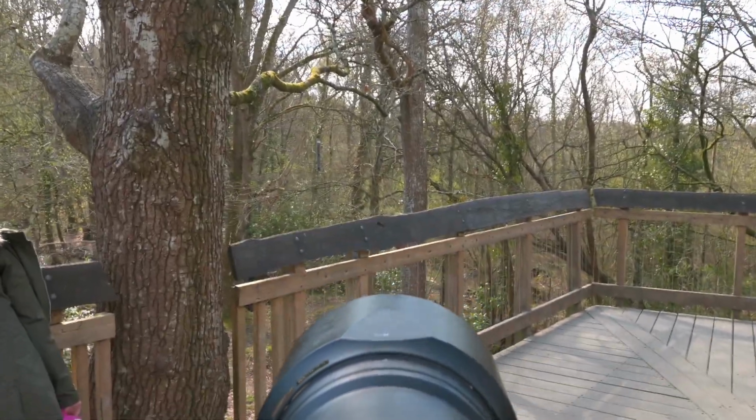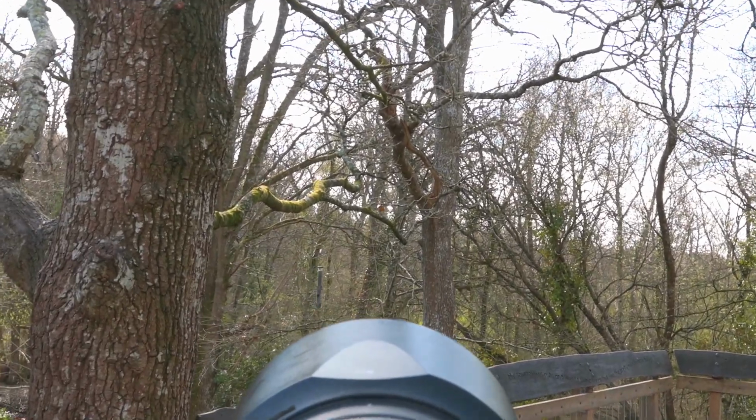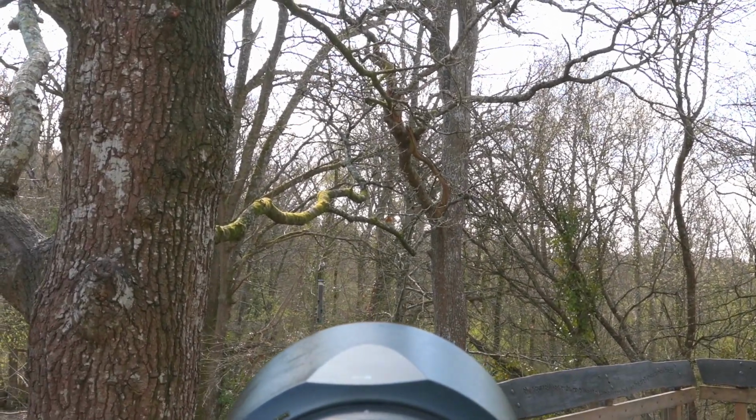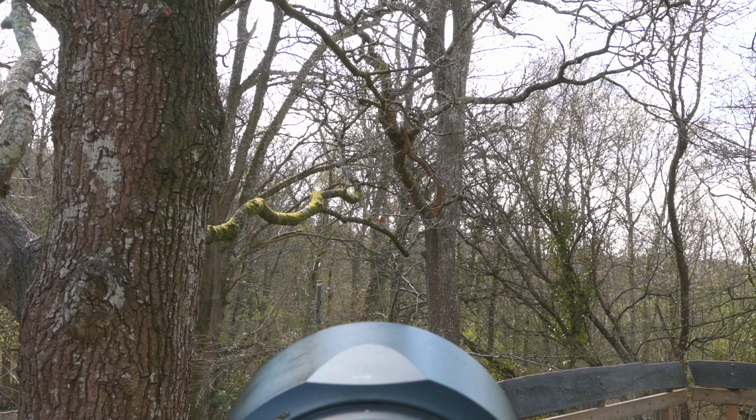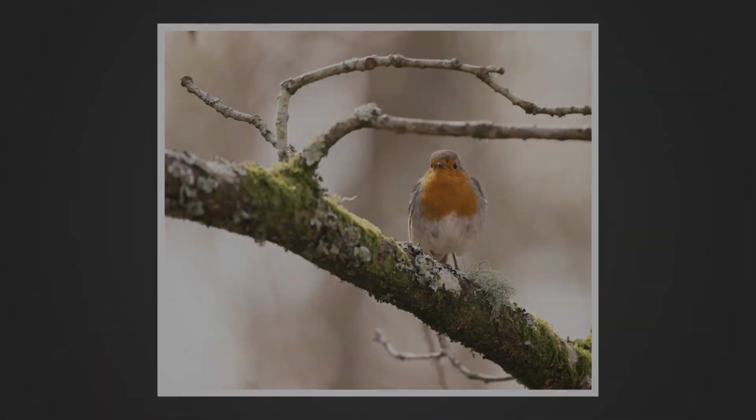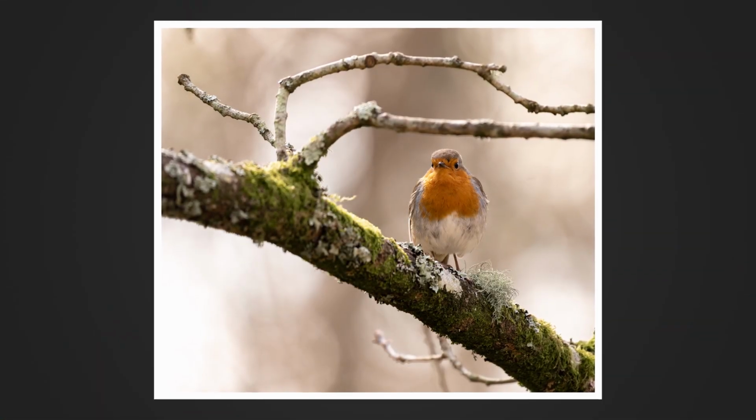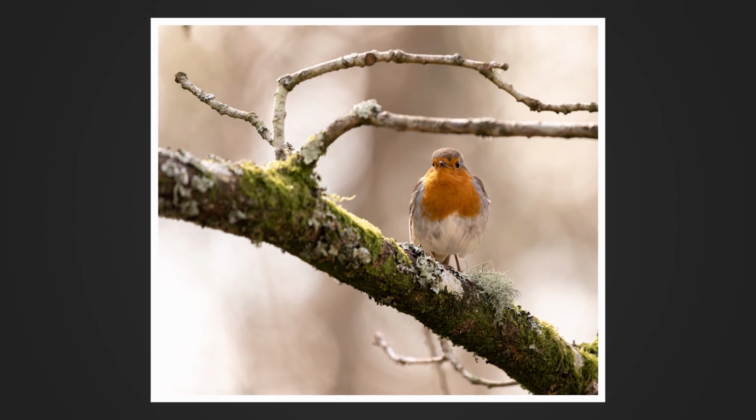So I started out by just using the sticks that the robin was sat on to frame it. I wasn't focusing on any foreground elements. And the background here is nice and soft, it's not that distracting. I think it works well, it's a nice picture.